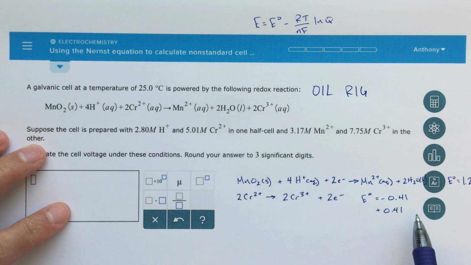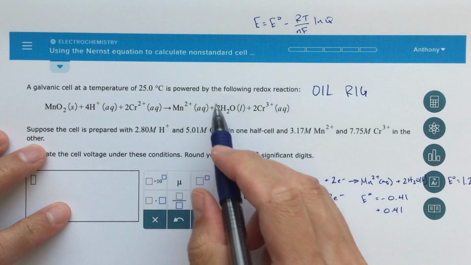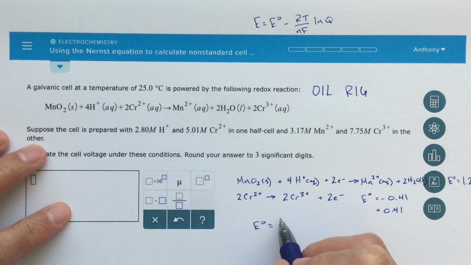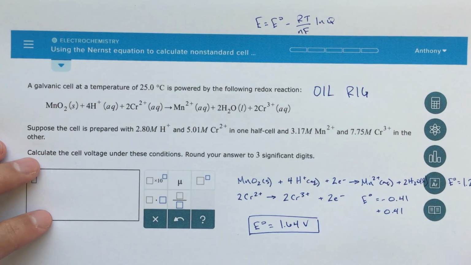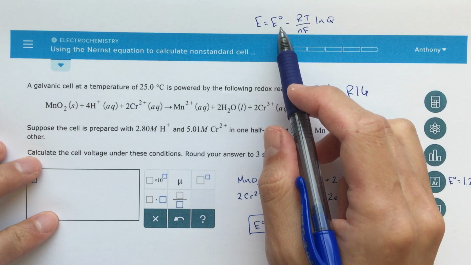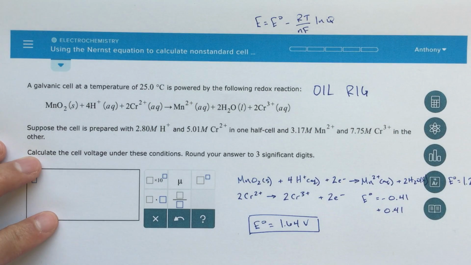From this information, I can calculate the E naught for this cell. For this cell, as it's written, the standard state potential would be 1.64 volts. That would be my E naught, my standard state, and that's what's going to go into my Nernst equation as E naught.